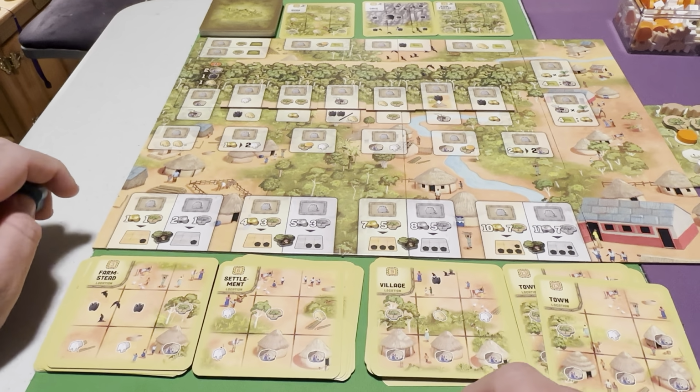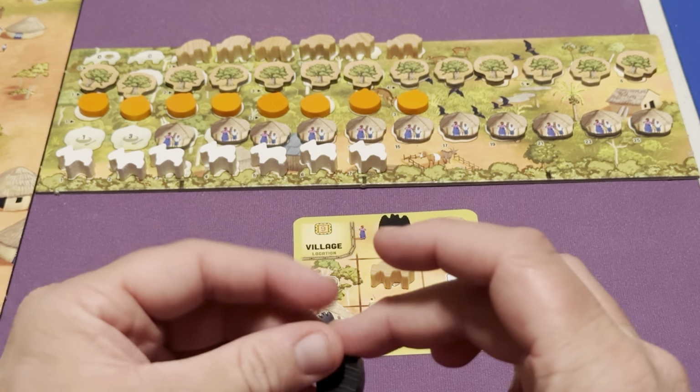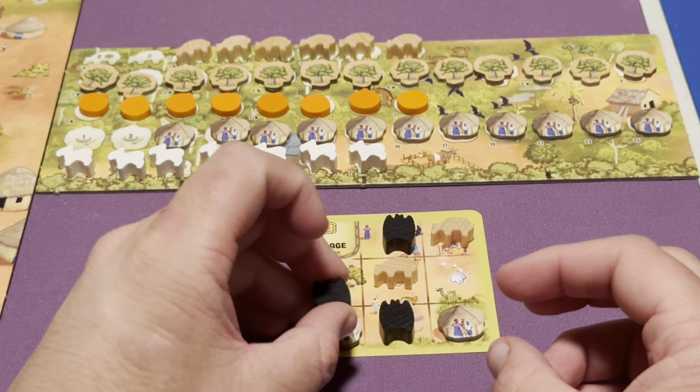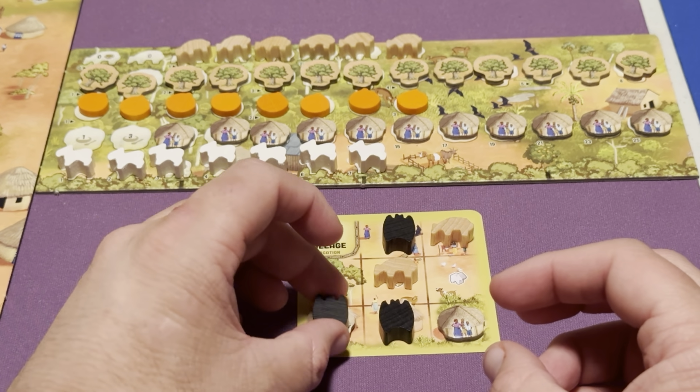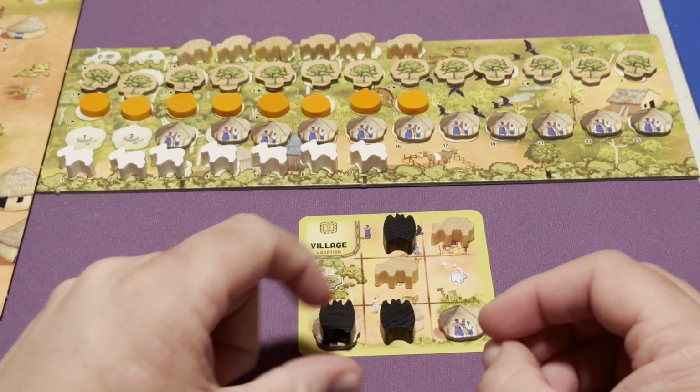However, if I took an action, like for instance during the first round, and the family that I put here is actually going to get trained on the same turn, then the bat gets to stay there, obviously, because it's a trained family moving in. Not an untrained, but a trained family has moved in there. So the bat is lucky and gets to stay.